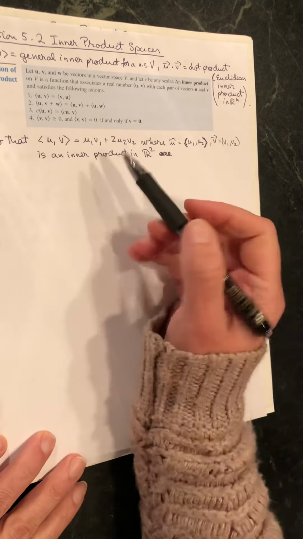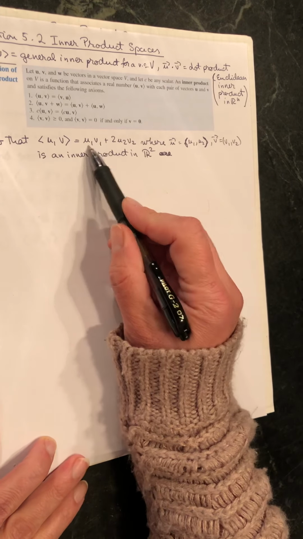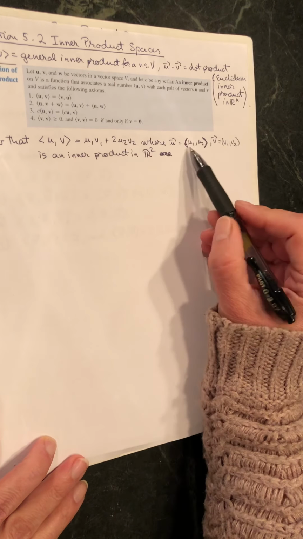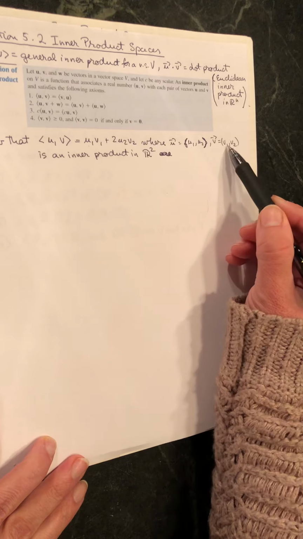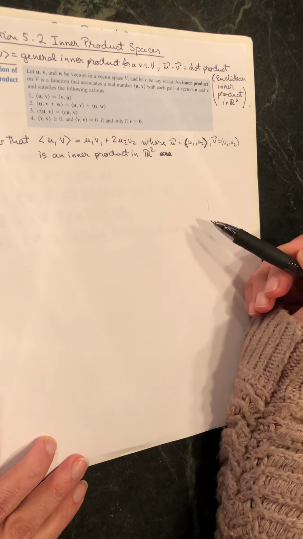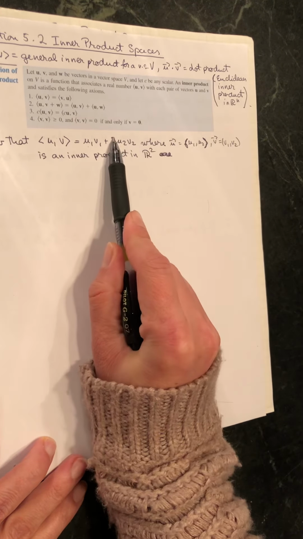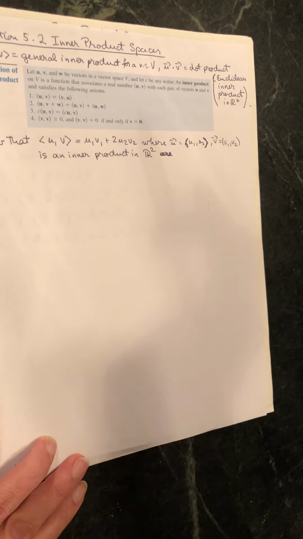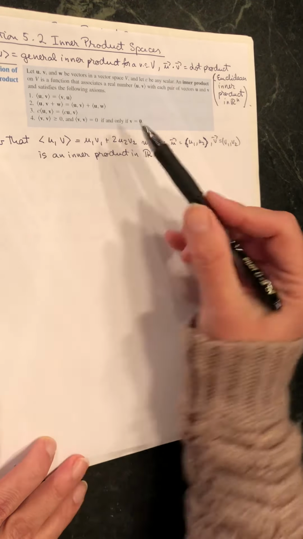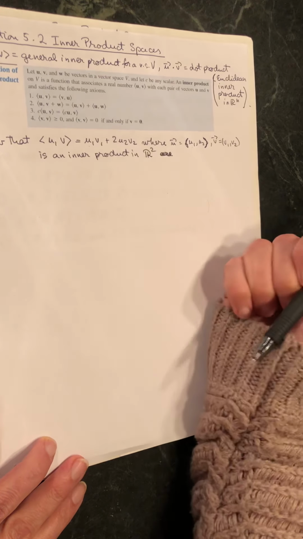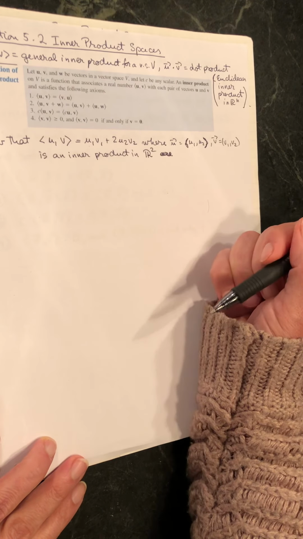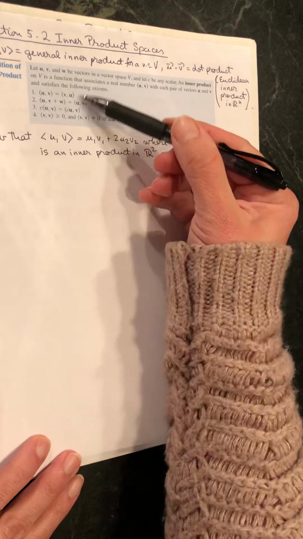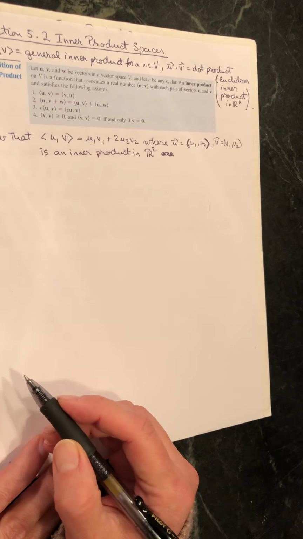Usually the way we define the dot product of two vectors is we take the components and multiply them, so you have vector u = (u1, u2) and vector v = (v1, v2). And usually there's no 2 there, right? So this is a weighted product. We have to show that this product is an inner product in R2, so we have to show these four axioms hold in general.